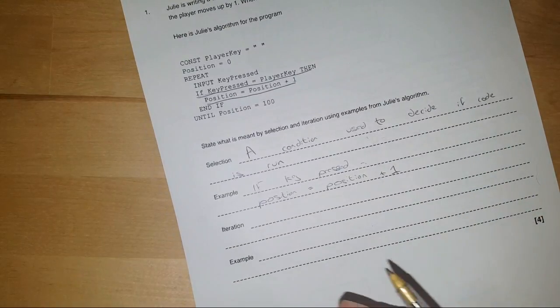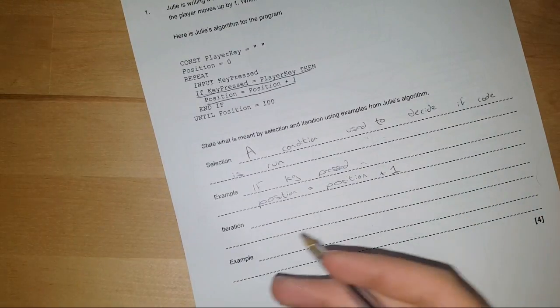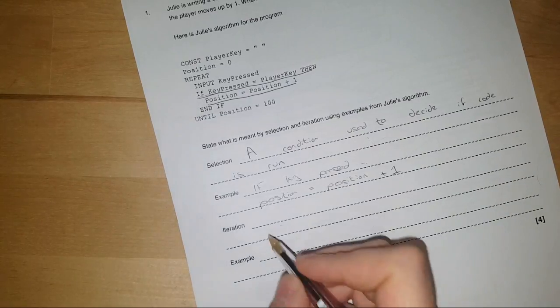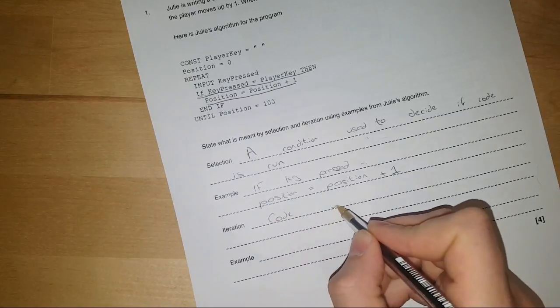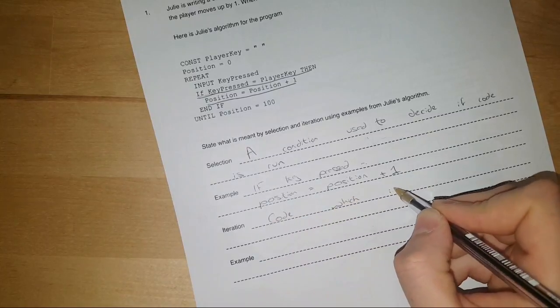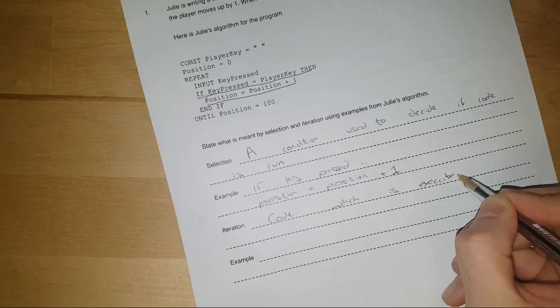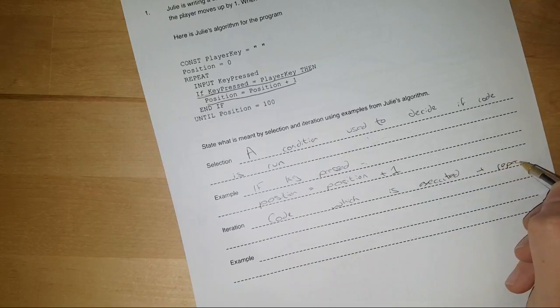Iteration, most people will know because that's pretty straightforward. It doesn't really change much from the general meaning of iteration. It means to go over and repeat something. So iteration is code which is repeated, executed and repeated. It's basically a loop.